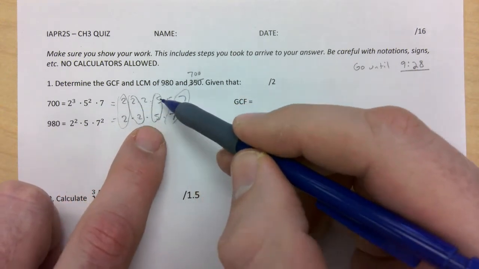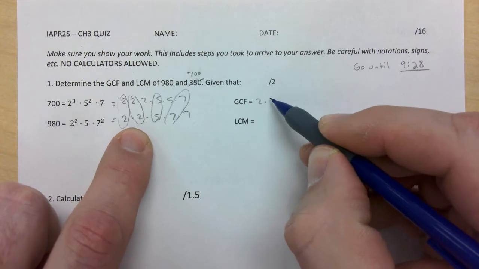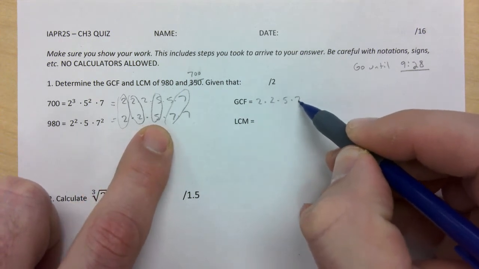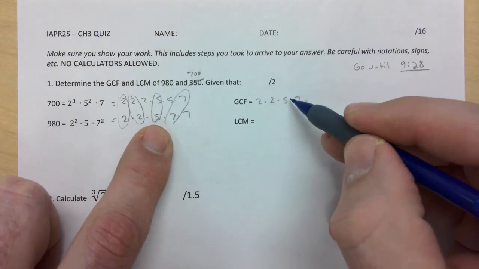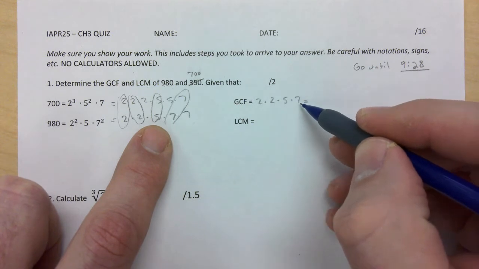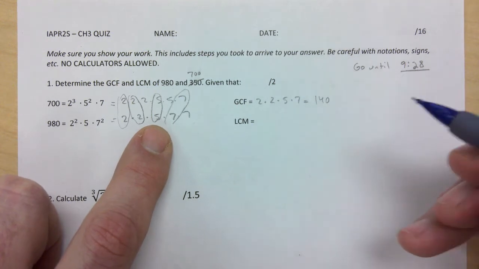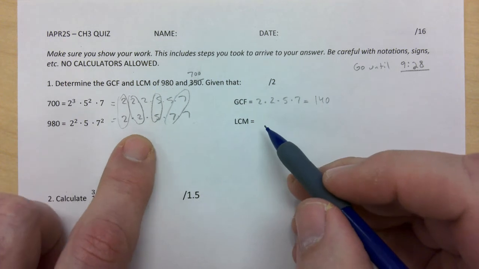So the only ones that you can match up will be a 2 and another 2, a 5, and a 7. And that's 4 times 5, which is 20. 20 times 7 is 140. Okay? So we have that there.